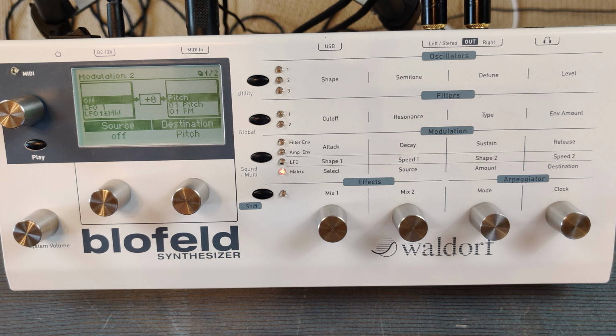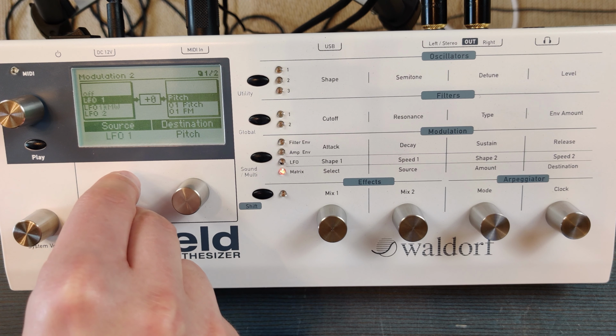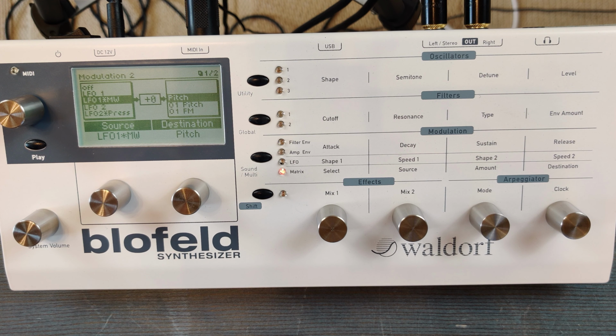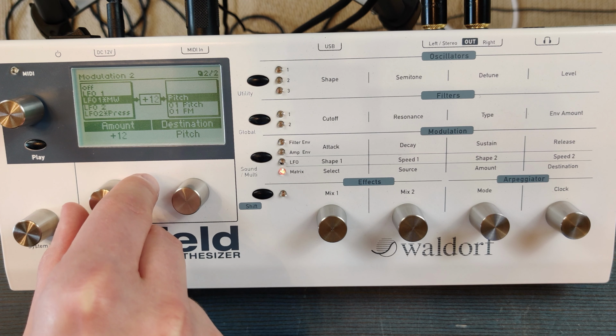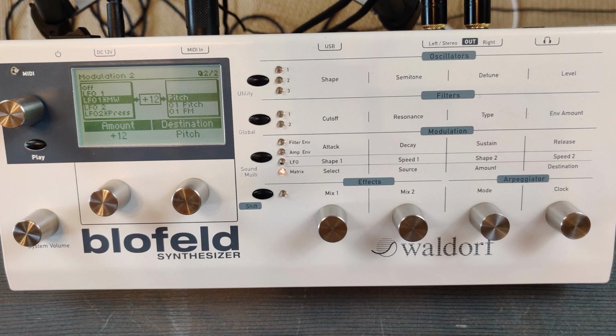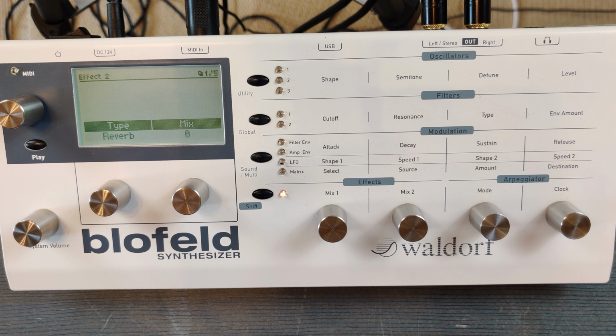I think that some vibrato is fitting quite well to the string sound, so we are going to route LFO with the mod wheel to the pitch. And we can also add some delay as an effect. This is fitting quite well with the string sound and also with this very short sound of layer 1.